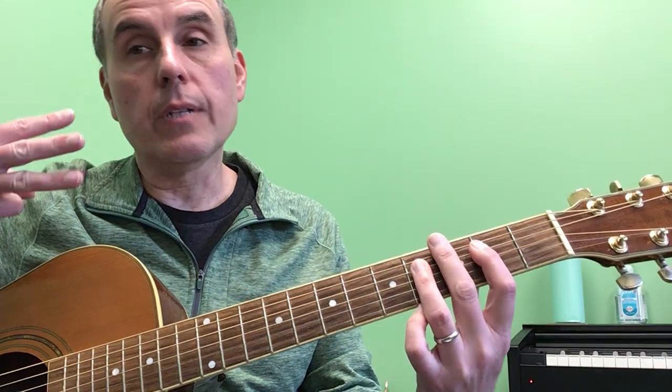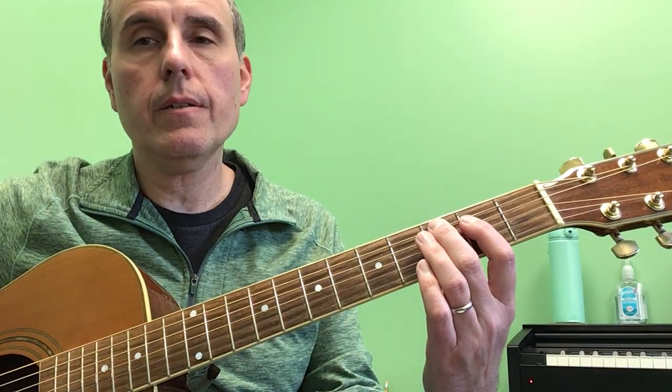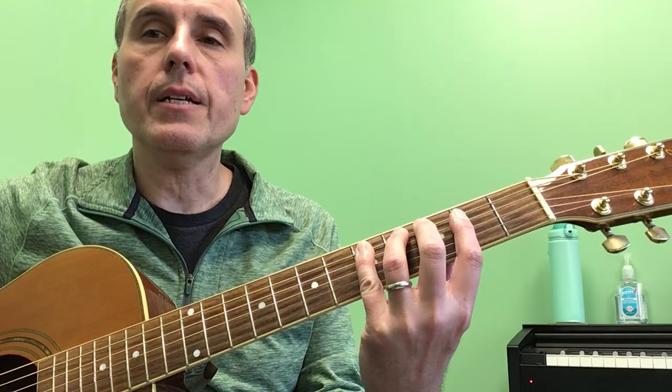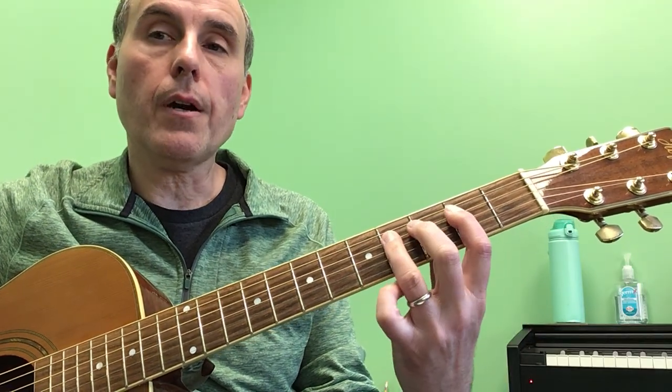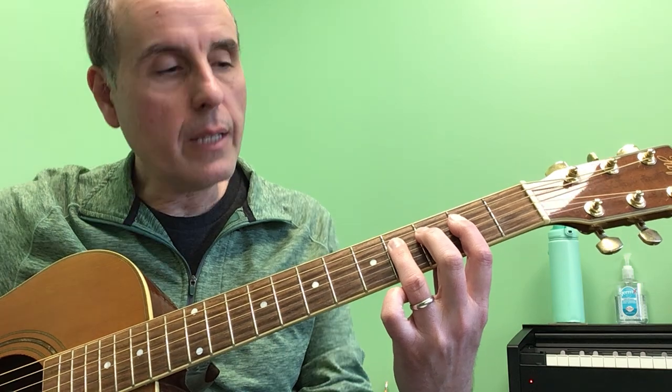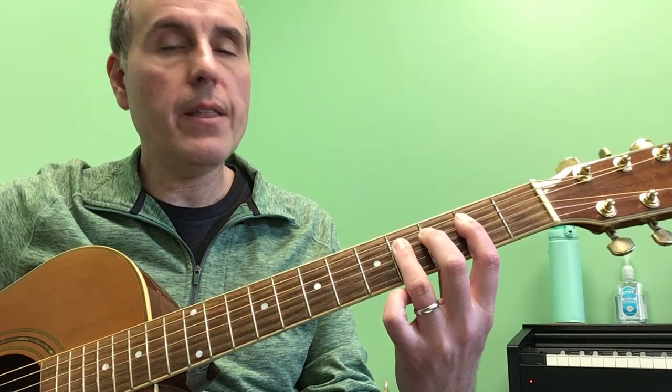So just to recap those last 3 whole steps, that was C going to D as in dog, D as in dog going to E, going to F sharp, not F natural, meaning not the regular F, but F sharp. And then from there, I would use another half step if I wanted to reach the octave.